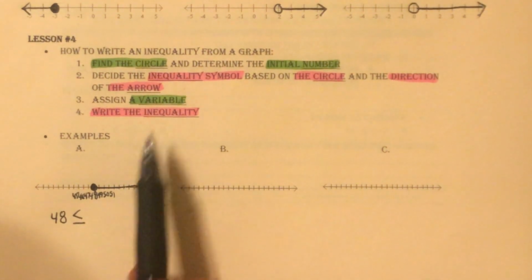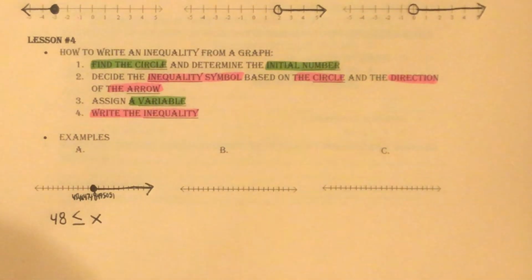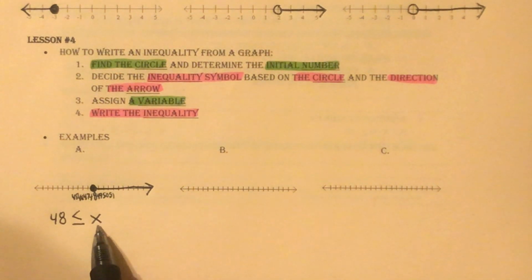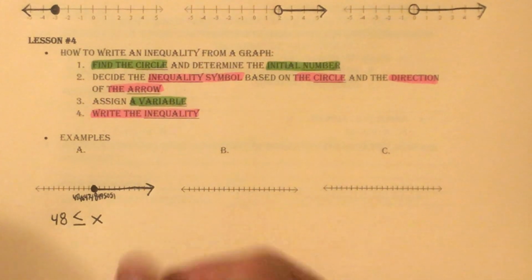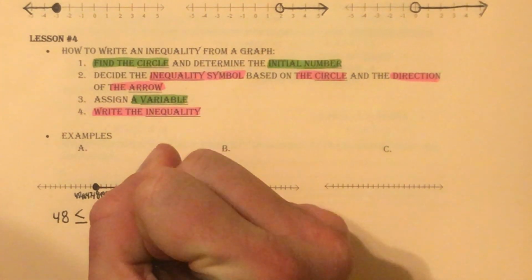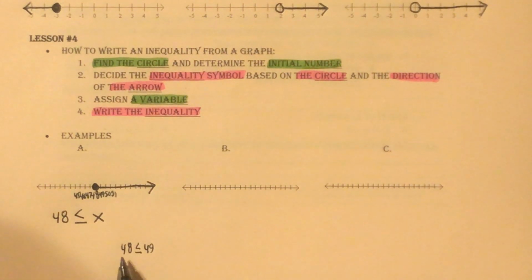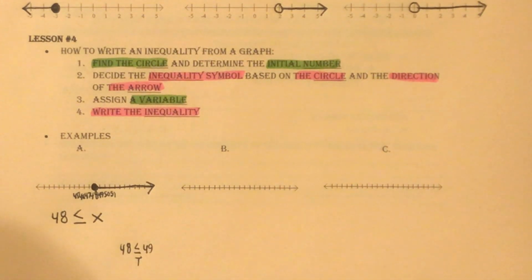And then the last thing, or step 3, we want to assign that variable. So write the x. So 48 is less than or equal to x. Is that true? Well, again, we can always plug a number in real quick. So I'm going to choose that number 49. I'm going to plug it in and see if it comes true. 48 is less than or equal to 49. Well, is that true? Well, 48 is not equal to 49, but it is less than 49. So that was true. So that is correct.